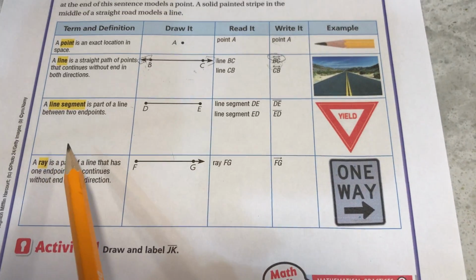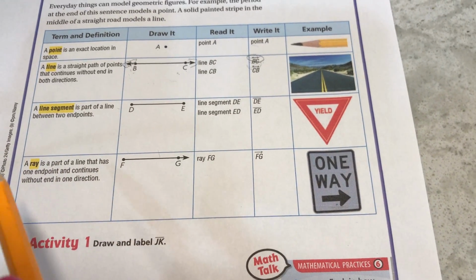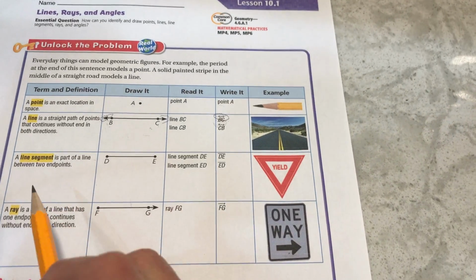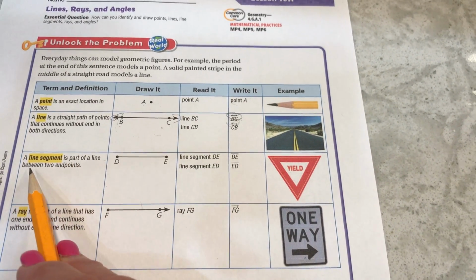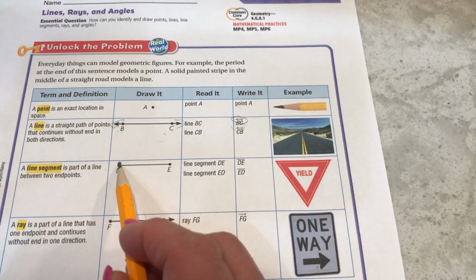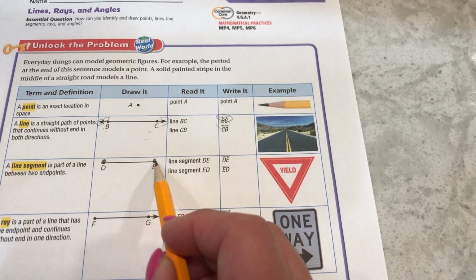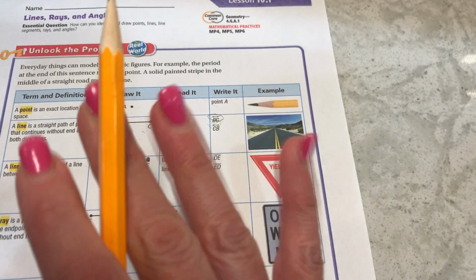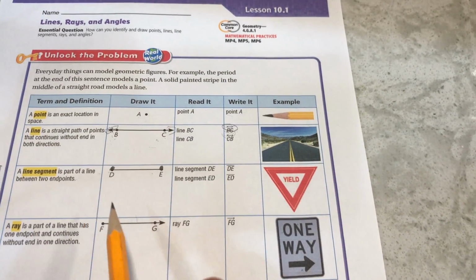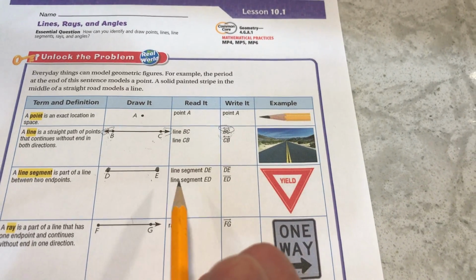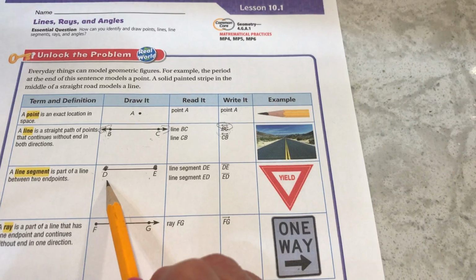Okay. Now, a line segment, it's almost like a syllable, a part of a word. So this is a part of a word or a part of a line. And a line segment is a part of a line between two endpoints. So I'm actually going to have the point on the ends of that line. That is a line segment because that point represents a stop. Okay, that's a stopping point. So this is line segment DE, or I can read it as line segment ED.